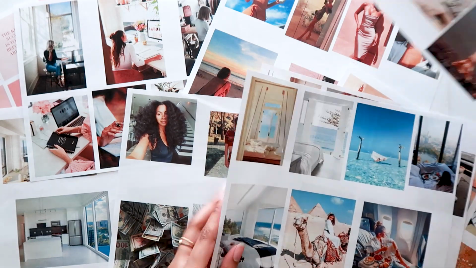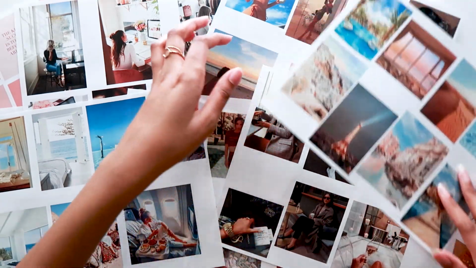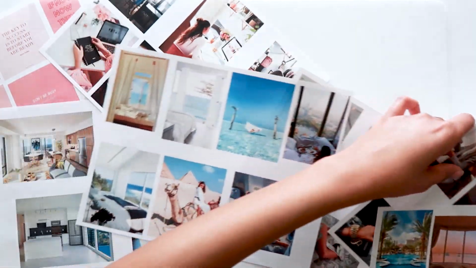Once you have found all your pictures, quotes, and have all of your keywords, it's time to print all of that stuff out and assemble your vision board. So for my vision board, I use a foam board. You can get this at any art supply store. They're really cheap. You can get it from Walmart, I think, as well. They're really cheap and really sturdy, so it's really good for a vision board.